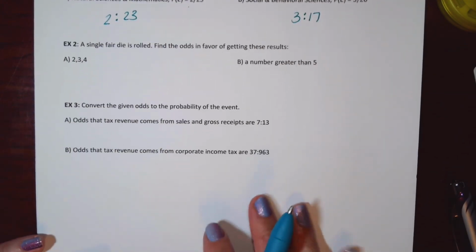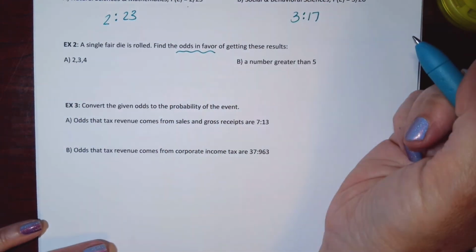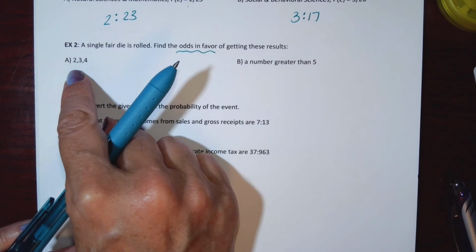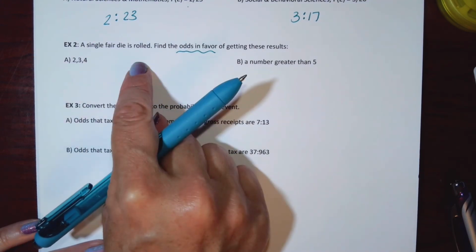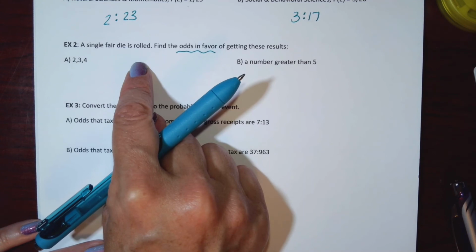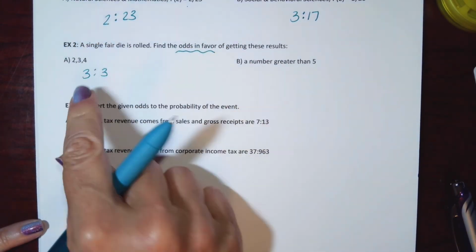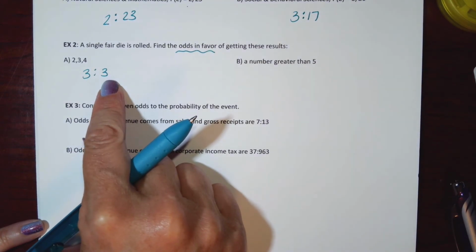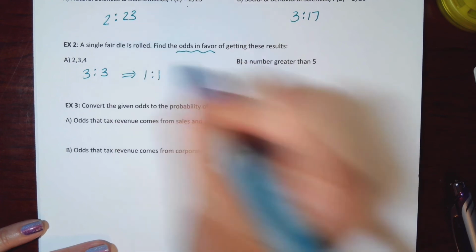Okay, a single fair die is rolled. Find the odds in favor of getting these results. The odds in favor of rolling a 2, 3, or 4 compared to the other outcomes. Well, there's a total of 6 outcomes, right? Here are 3 of those outcomes. So I'm going to compare that to the other 3 of the total 6 outcomes. I could also write that as 1 to 1.